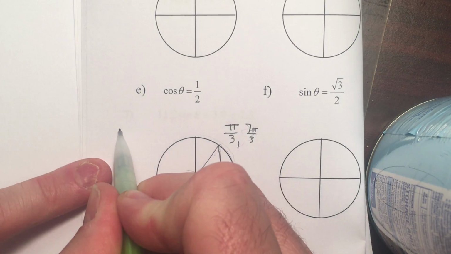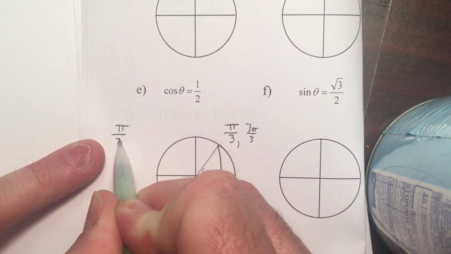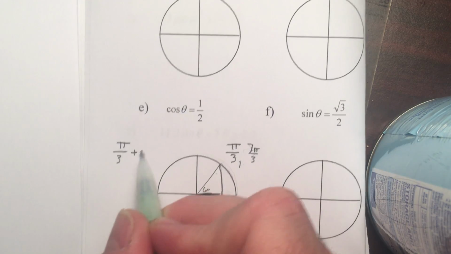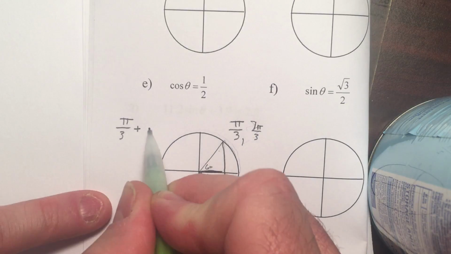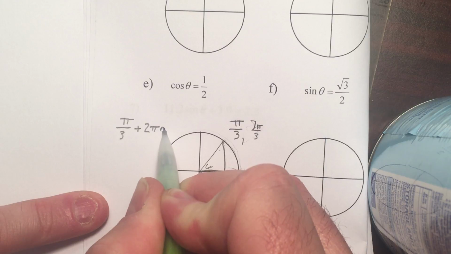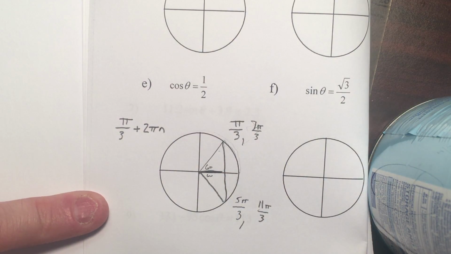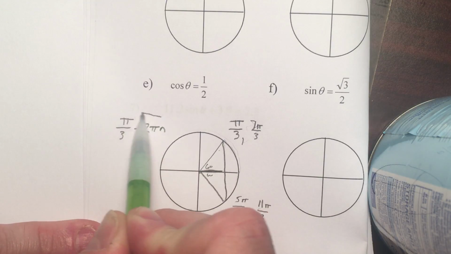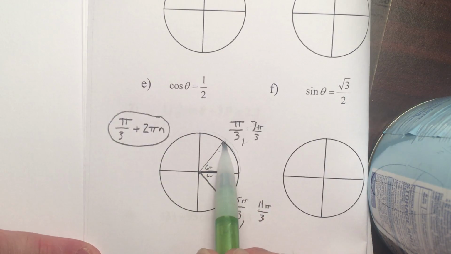So writing pi over 3 plus 2 pi n. Now n is any integer, so you go around the circle a number of times, an infinite number of times, and you end up with all the different names of this location.